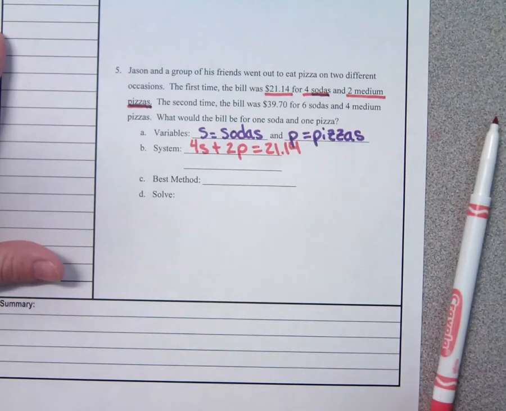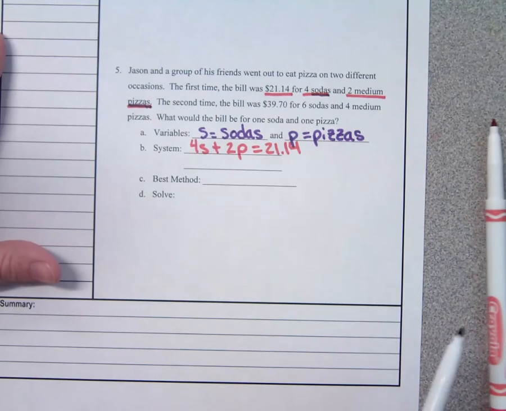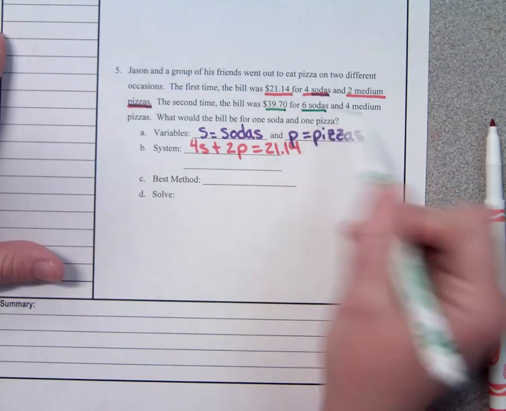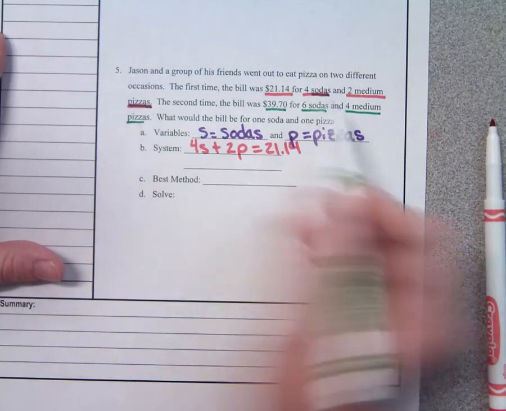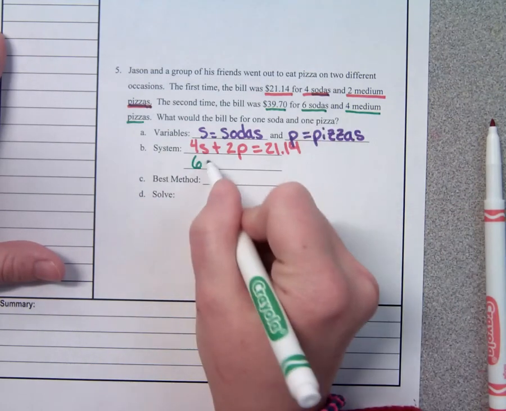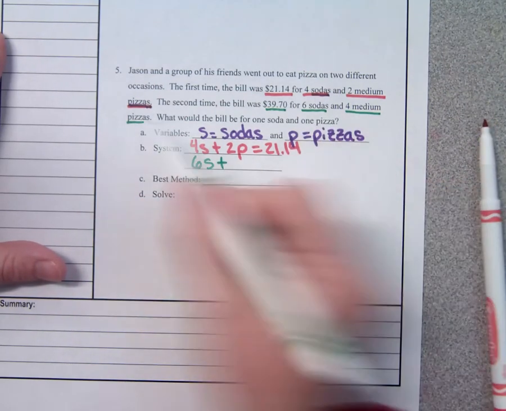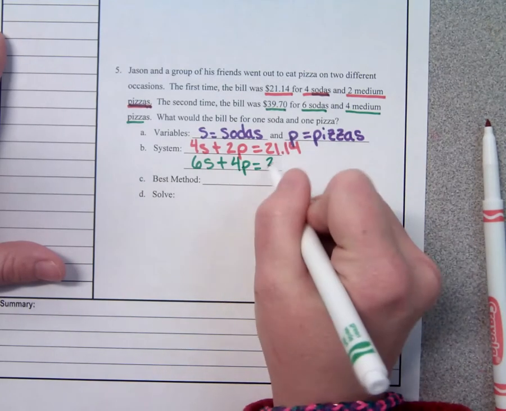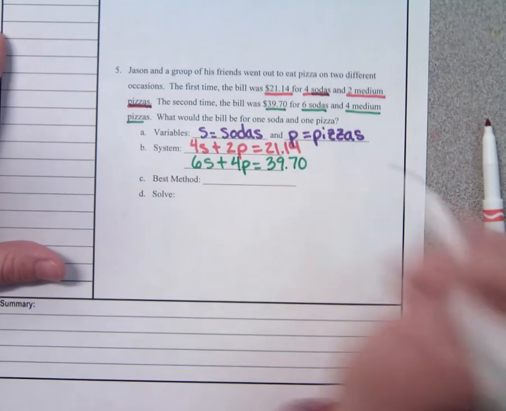There's one of our equations. The second time, the bill was $39.70, and that was for 6 sodas and 4 medium pizzas. So 6 sodas, 6S, plus 4 medium pizzas, 4P, and that is $39.70.